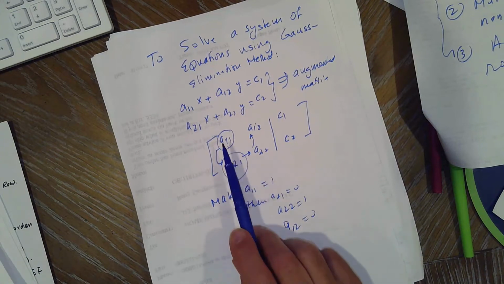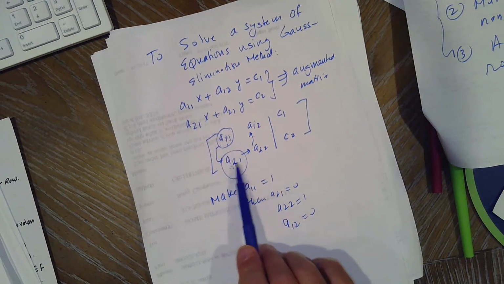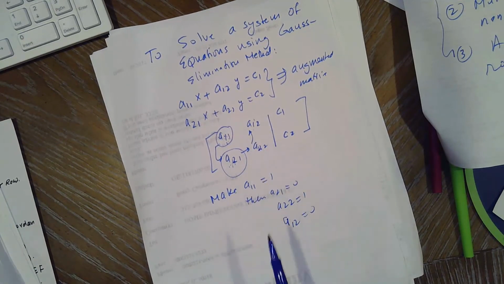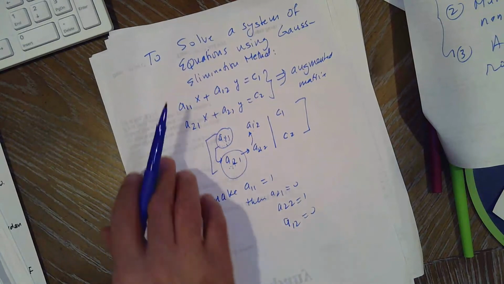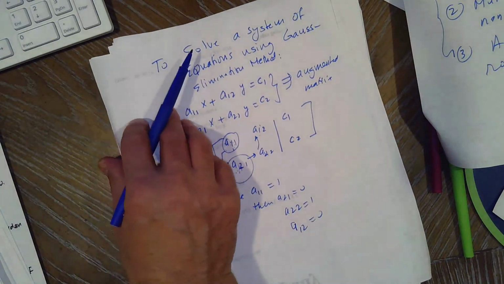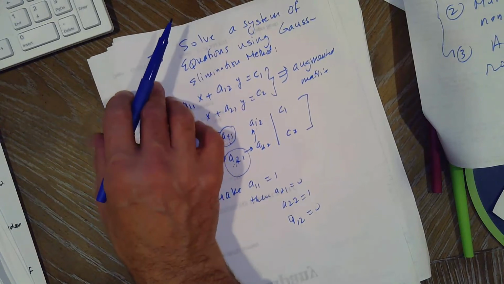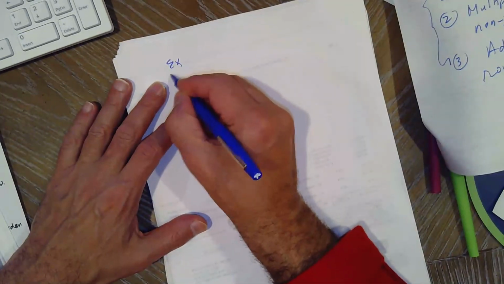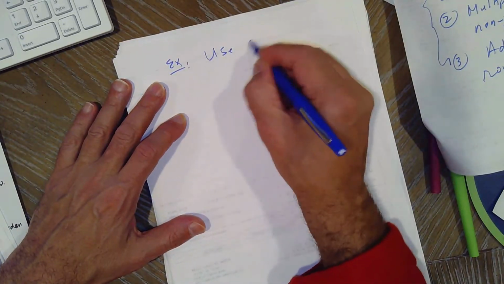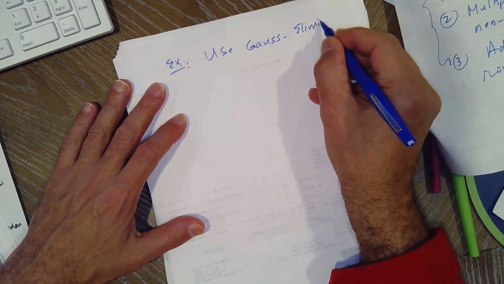But you want to get your 1 first within each column. You got your 1 and then your zeros, your 1 and then your 0, okay? Always do column by column and get the 1 first and then the zeros. So use Gauss elimination or Gauss-Jordan, it doesn't matter.